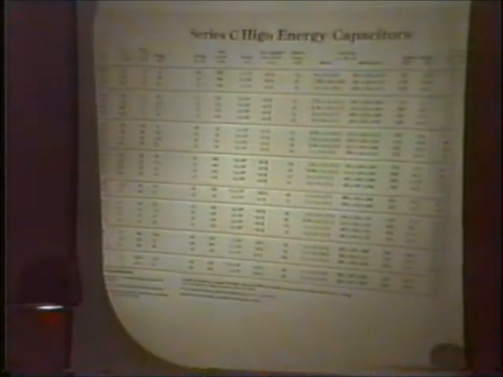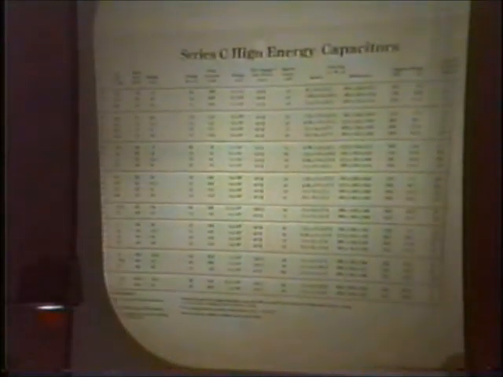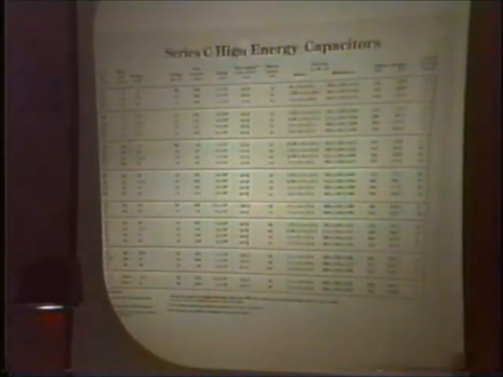Okay, one thing you're going to notice on there, at the top, is that you've got kilovolts and kilojoules and that sort of thing. So these are capacitors that you've got to be real serious to get involved with. I'm just showing you that they do exist.